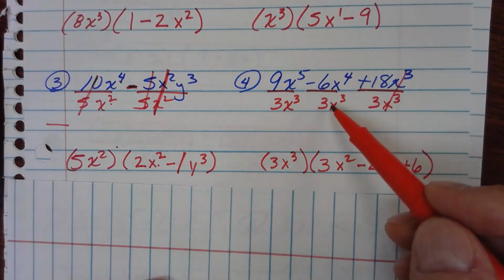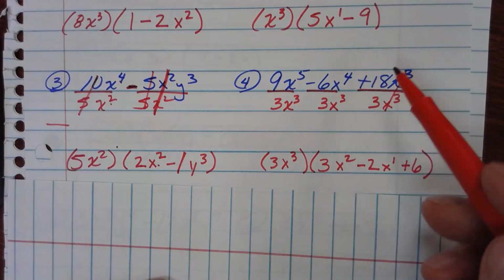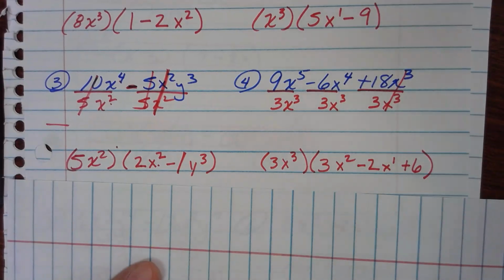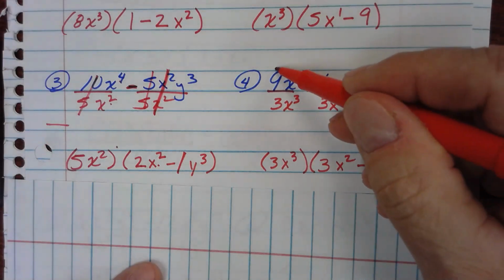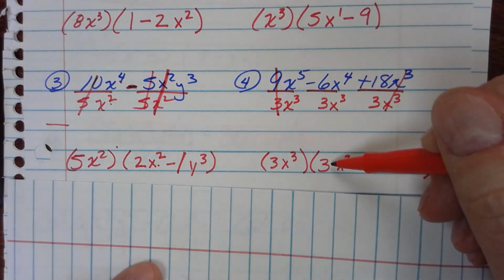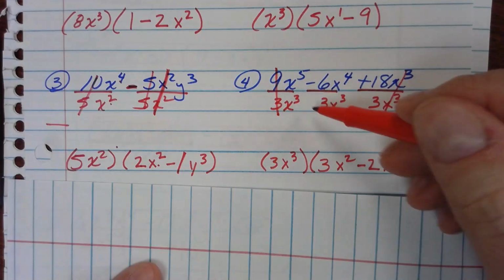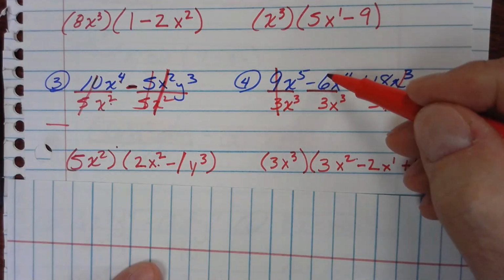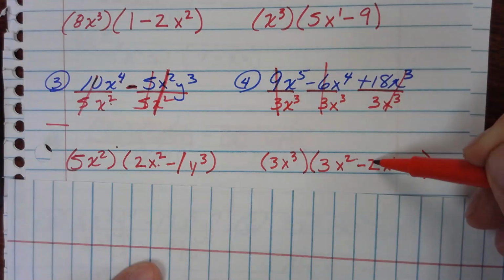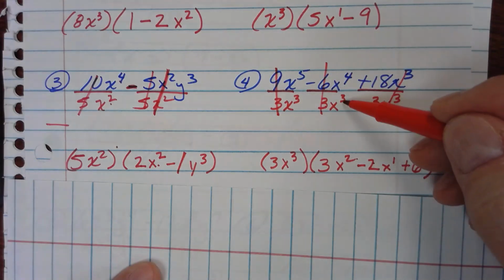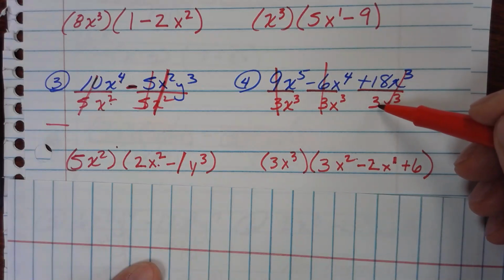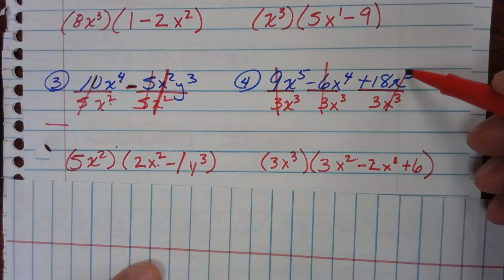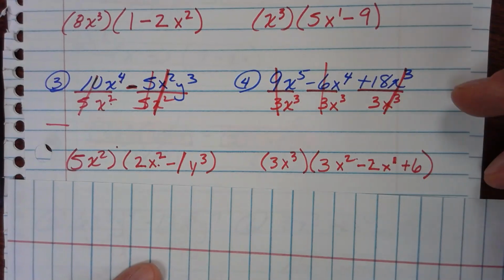And again, by writing this as a fraction, we use the skill from last semester about simplifying each of these monomials. 9 divided by 3 is 3. 5 minus 3 is 2. Negative 6 divided by 3 is negative 2. 4 minus 3 is 1. 18 divided by 3 is 6. And x cubed goes away.